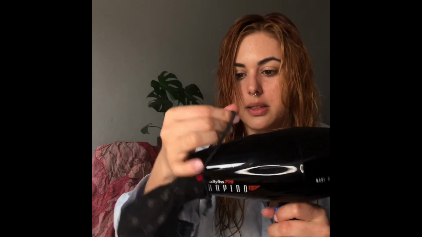So if I wanted to encourage more volume and more curl, I would use this, which is a blow dryer, but this is a YS Park diffuser. You can see the little tag here. Pretty much every hairdresser has one of these. This is the small one. I think it's about 50 bucks. Basically, it is attached like that. It's almost like a sock.